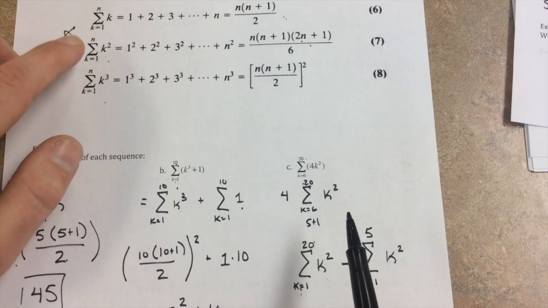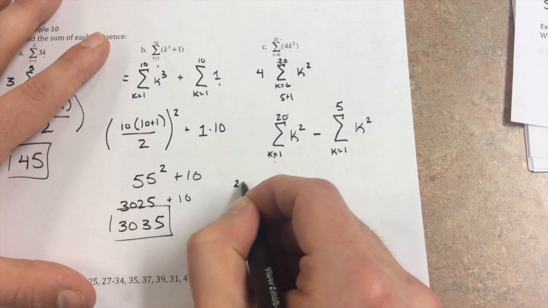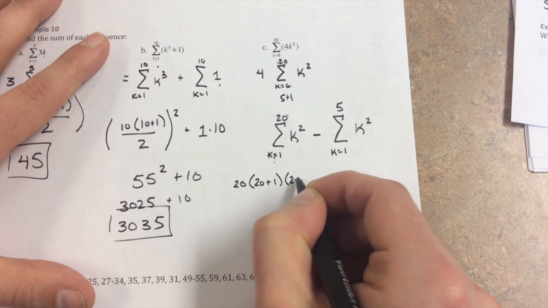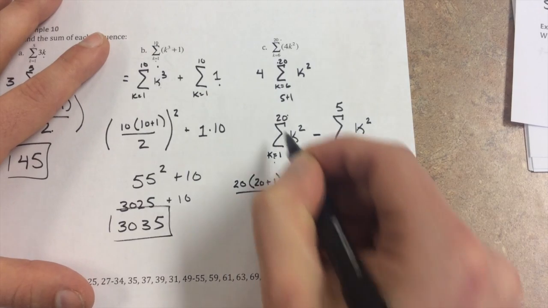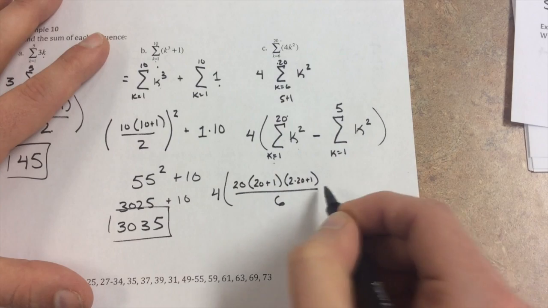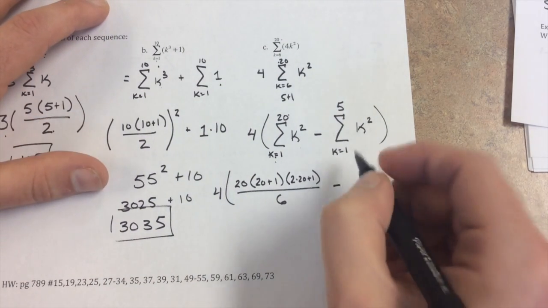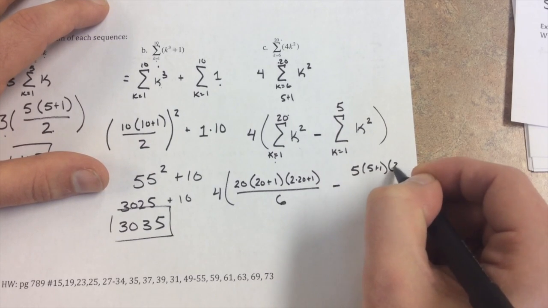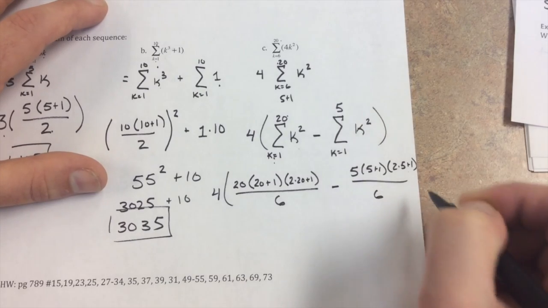So we go up to k squared, and we have 20 times 20 plus 1 times 2 times 20 plus 1 all over 6. And mind you, there's a 4 out front of all of these. There's a 4 times that, minus, we're going to plug in 5. So that's 5 times 5 plus 1 times 2 times 5 plus 1 all over 6.